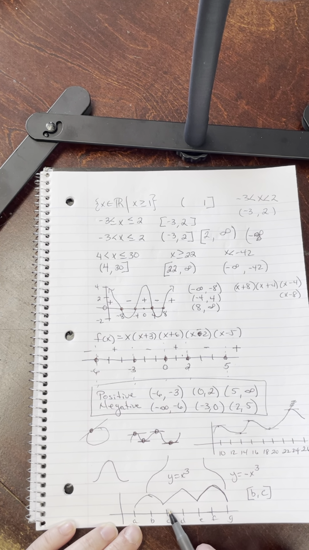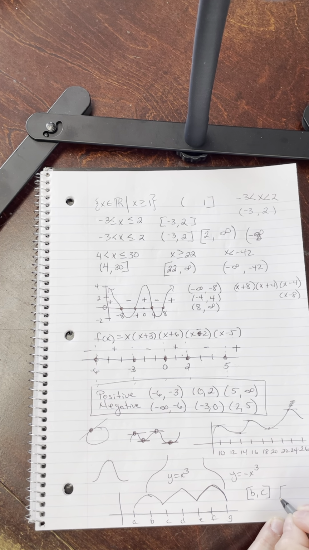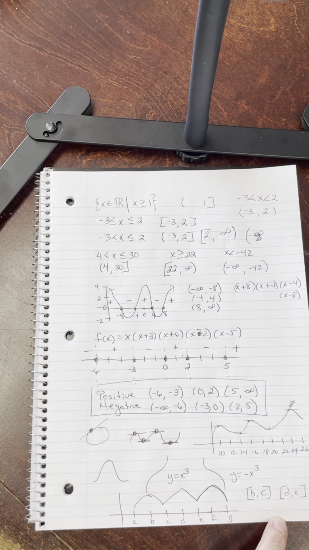Now from C to D, I was off a little bit, but from C to D, that's increasing. From D to E, I'm decreasing, and again, those are not hitting the zero axis, so they are included. And then I'm climbing from E to F, but I'm falling from F to G. So the final one would be F to G for where I am decreasing.